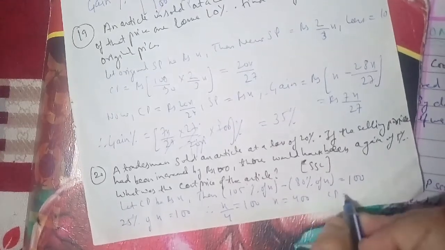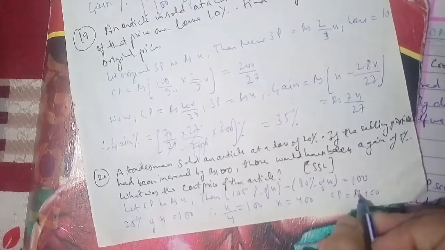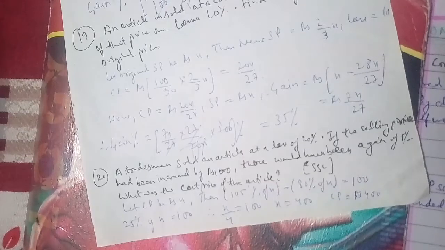So CP equals rupees 400 here. Okay, now we go ahead for the next question, the 21st question of the session.